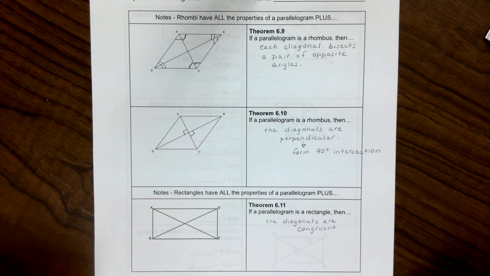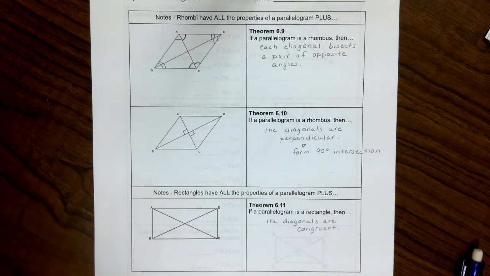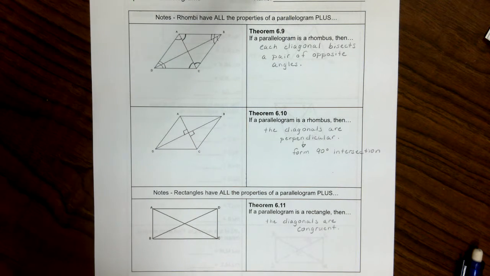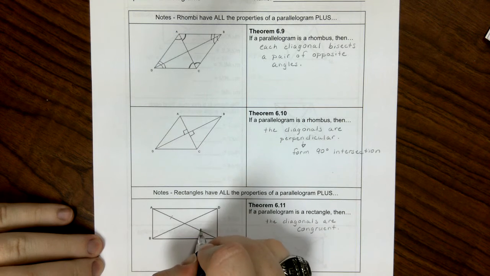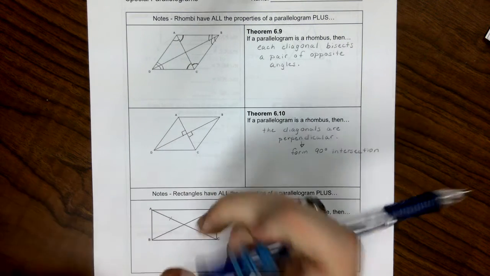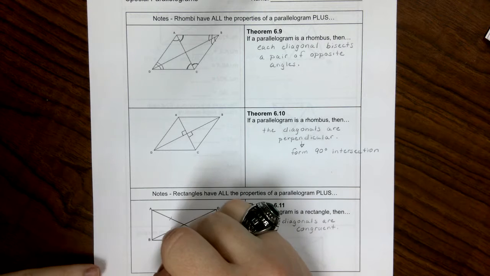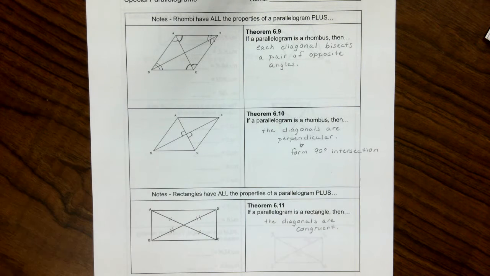And we know congruent means equal length. So to visualize this on the picture, remember when it was just a regular parallelogram and the diagonals met each other, they cut each other in half. And so we said those two pieces were equal, and these two pieces were equal, if that was a regular parallelogram.